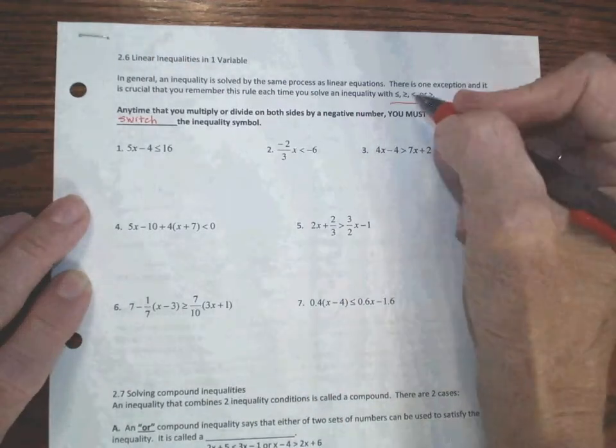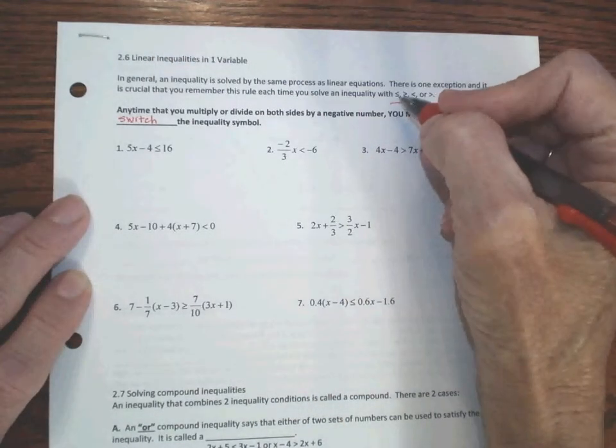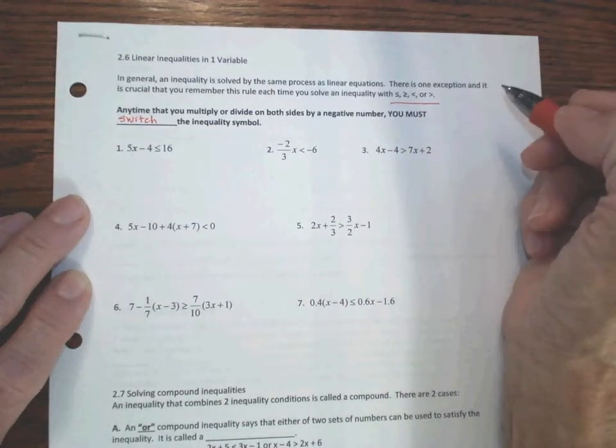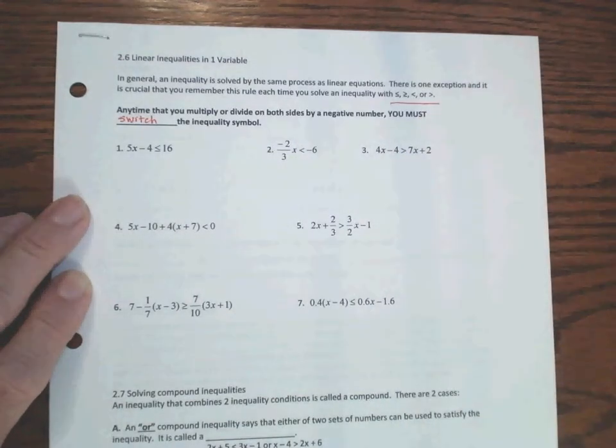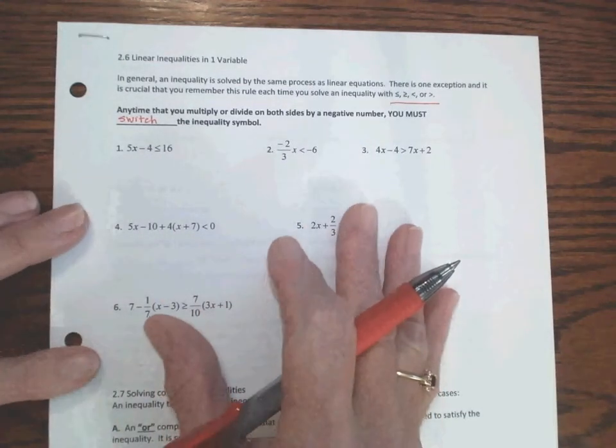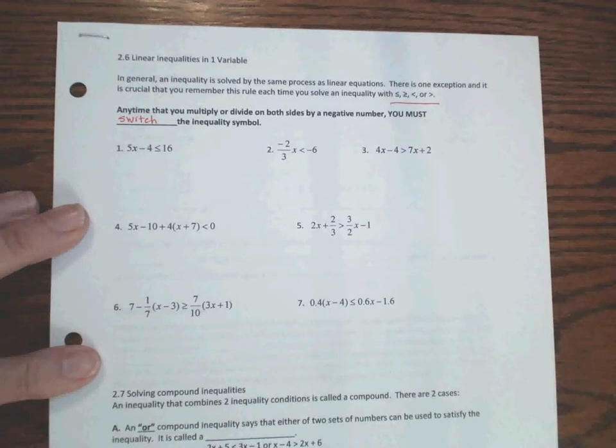So if you solve the problem and originally it said less than, and you divide by a negative number, then you've got to flip your symbol around. So the rest of the problem works just the same as when we solve a regular equation, and you just have to be careful about what your symbol's going to say.